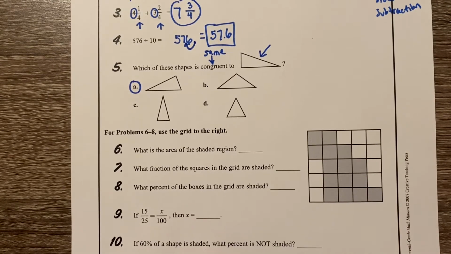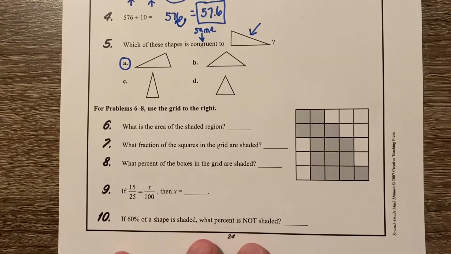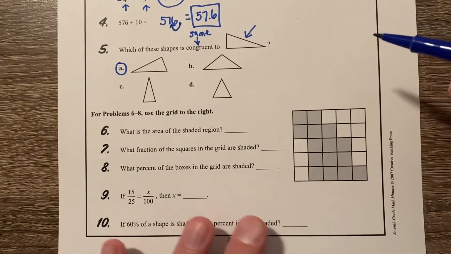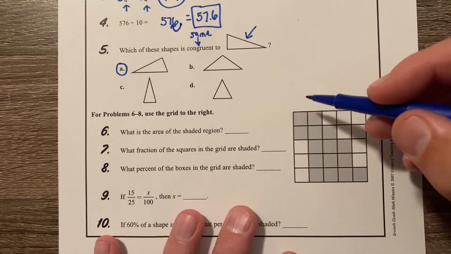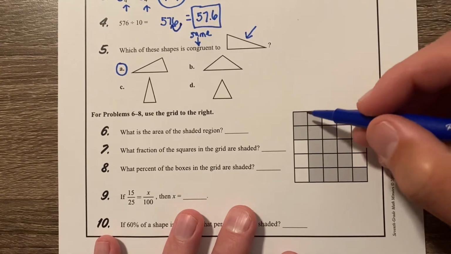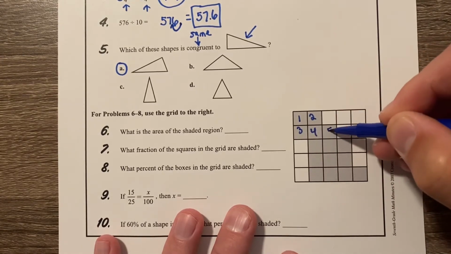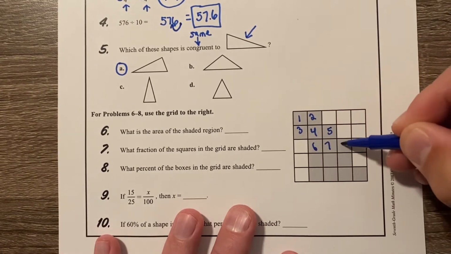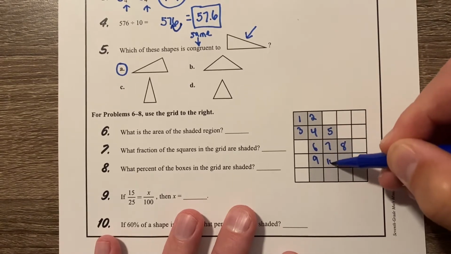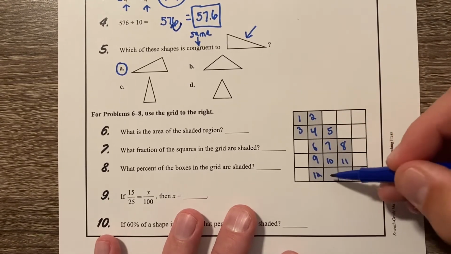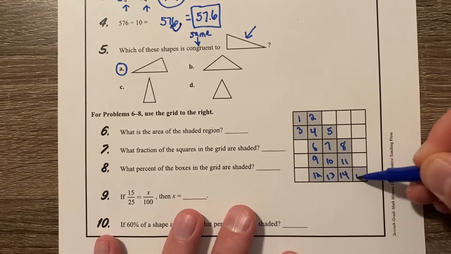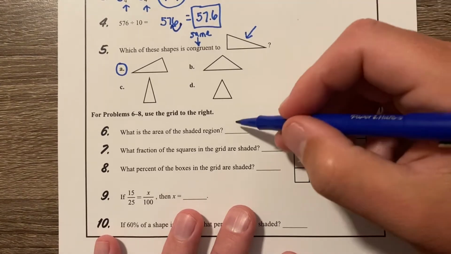Problems 6 through 8 use the grid to the right. Number 6 says, what is the area of the shaded region? So all that means is they just want us to count up how many of these shaded squares there are. So let's just go 1, 2, 3, 4, 5, 6, 7, 8, 9, 10, 11, 12, 13, 14, 15. So 15.